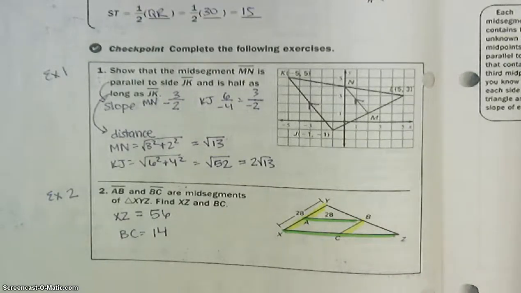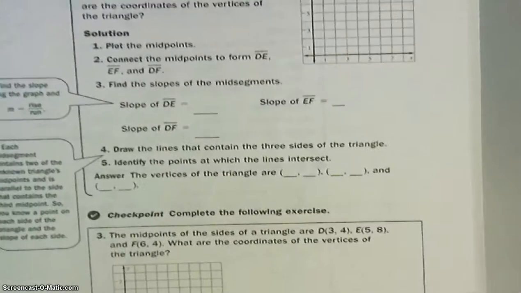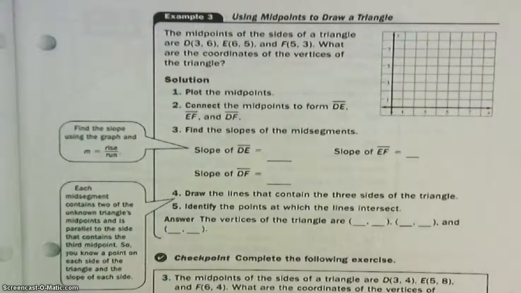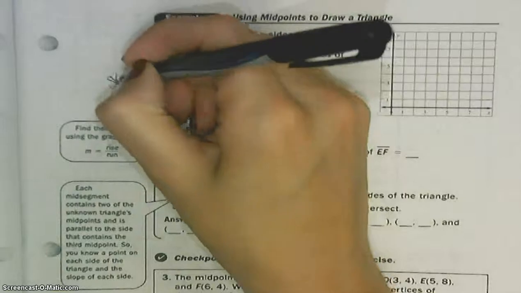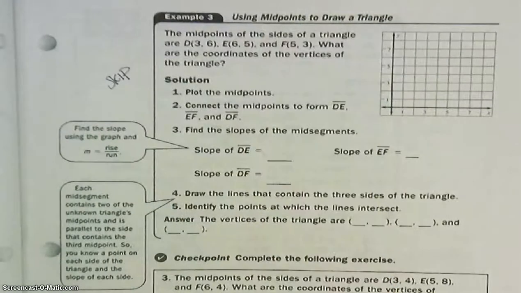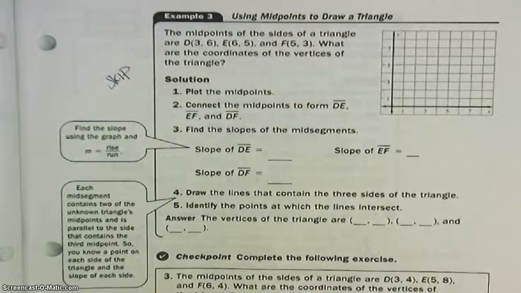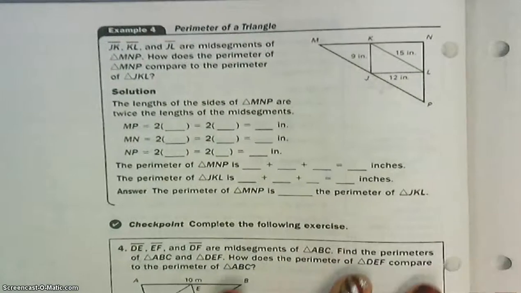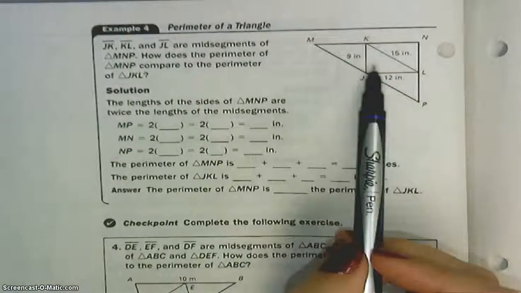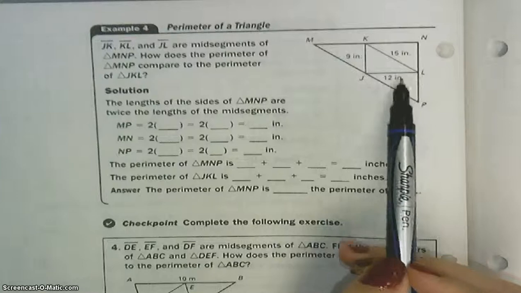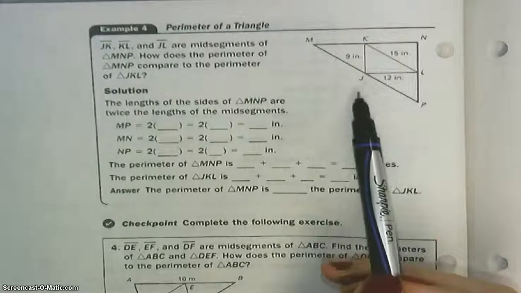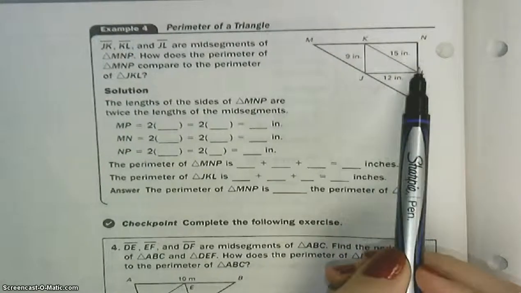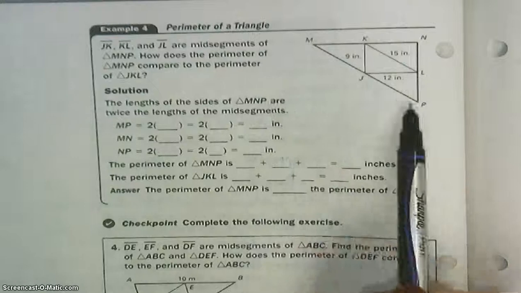All right, let's look at the next example. You know what, let's skip this example for now, and let's go to the next page. I think it's a little bit more helpful. So now we've got 3 mid-segments. This looks a lot like your activity. And we need to compare the perimeters, the small perimeter to the large perimeter.